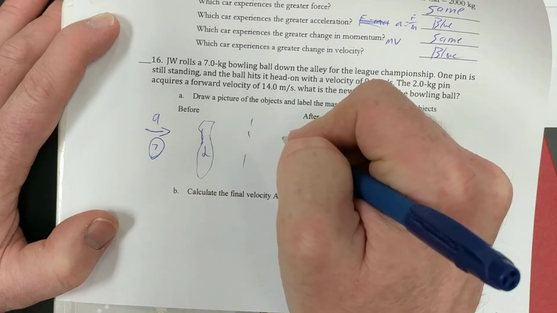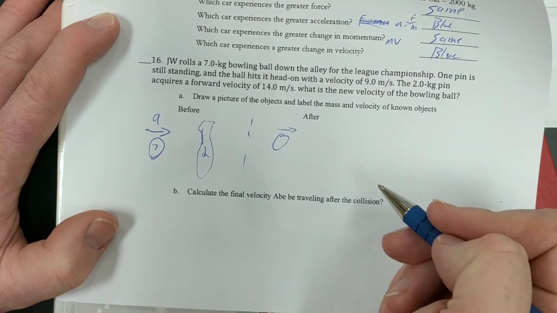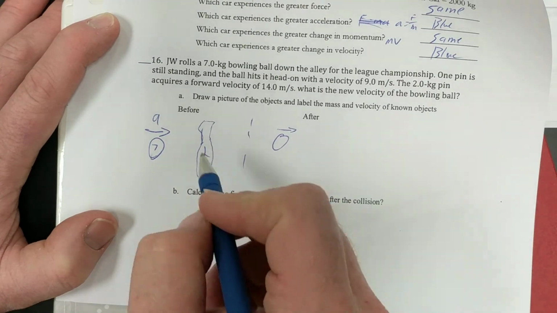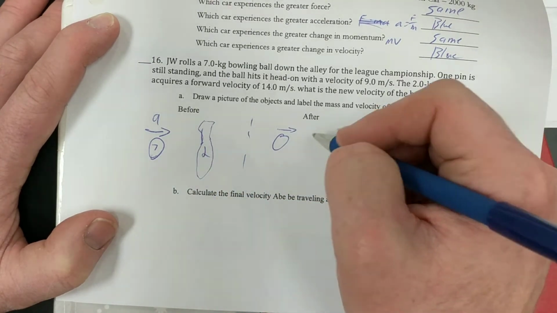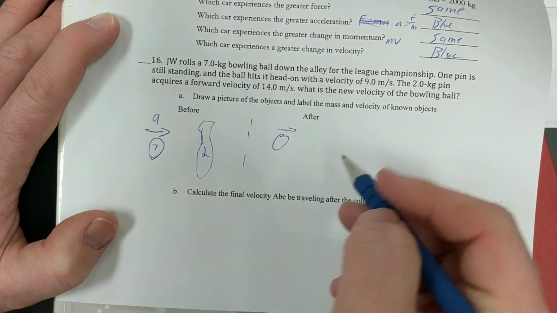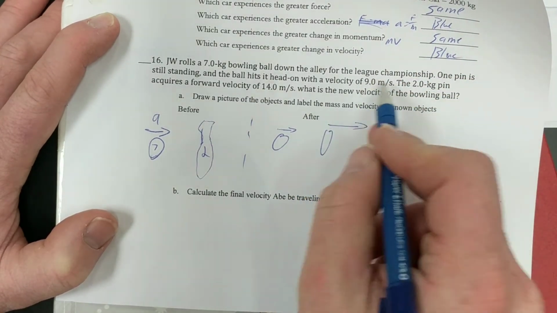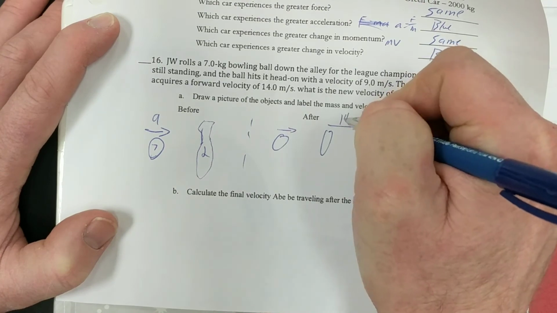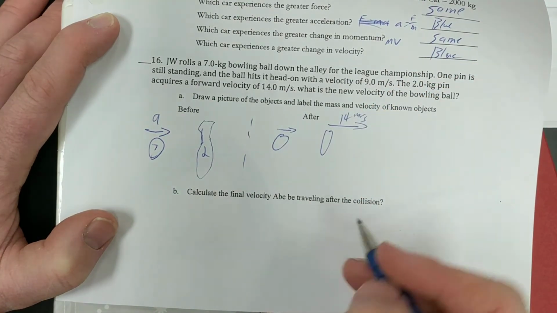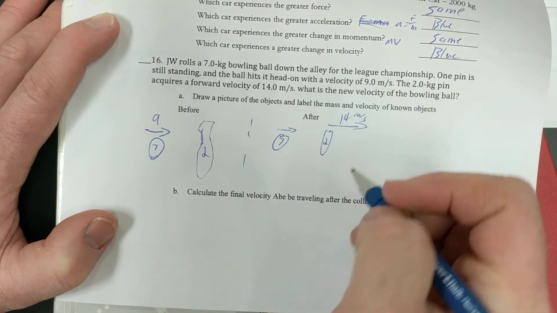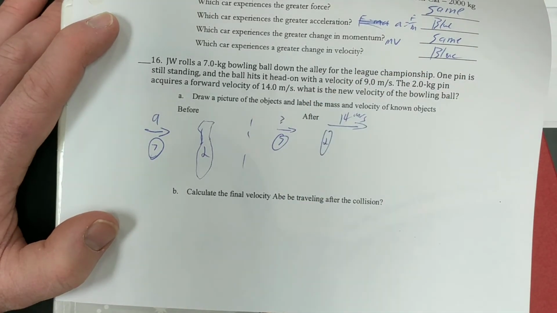After, the bowling ball is going to keep moving forward, probably. I don't think it's going to bounce off of a bowling pin. It's going to keep going, but our number for velocity will tell us that. And we'll have a bowling pin that shoots forward, and we said that it shoots forward at 14 meters per second. So this is still 2, this is still 7, and we don't know this velocity.